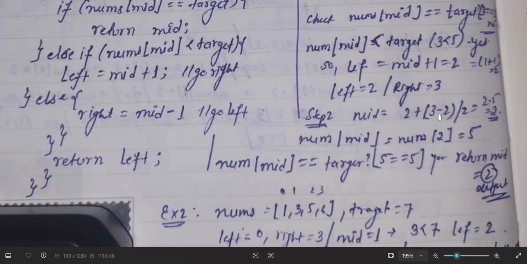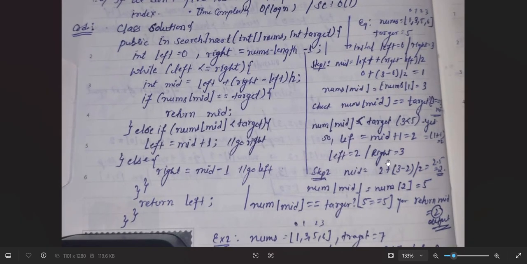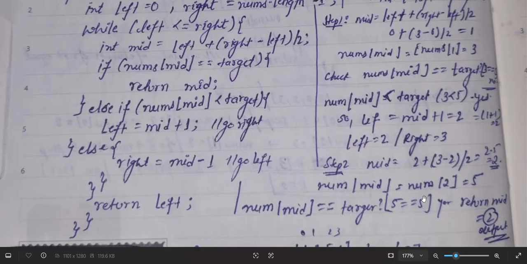That is 2 plus 1 divided by 2, it is approximately 0.5, so the mid equals 2. Okay, so now the middle element is the number at index 2, that is 5.